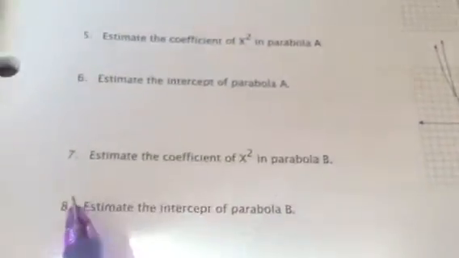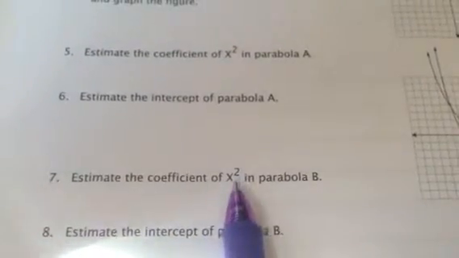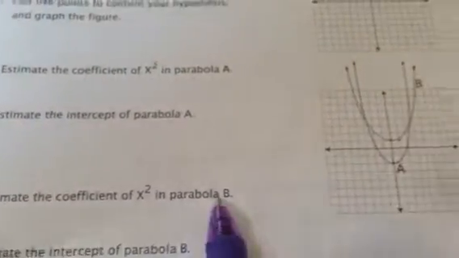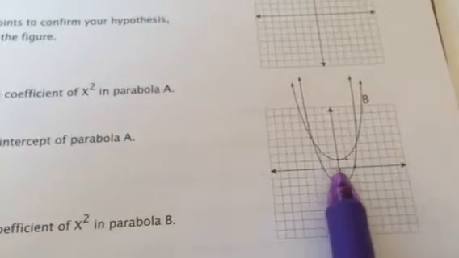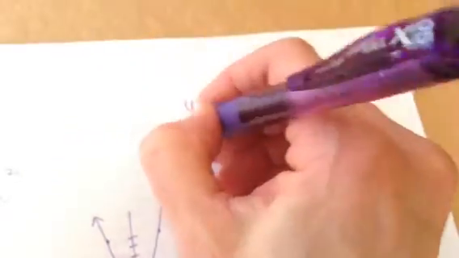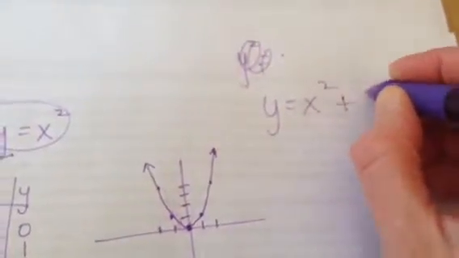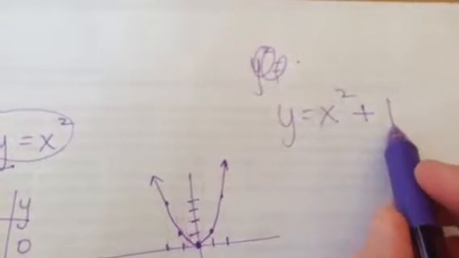All right, so let's do the same thing for number 7. It says estimate the coefficient of x squared in parabola B. Okay, well, look at parabola B. It looks like it went up 1. So again, I would start with my standard equation. Oops, I just made that y squared. But it looks like it went up 1. So I'm going to do that right there.